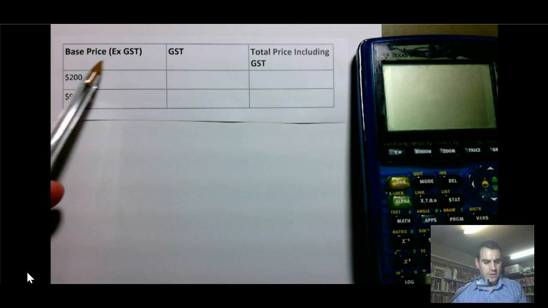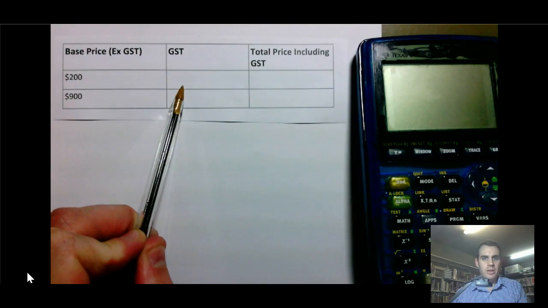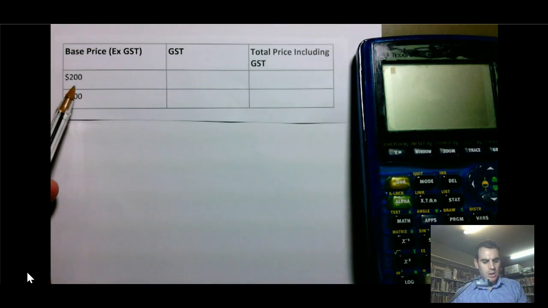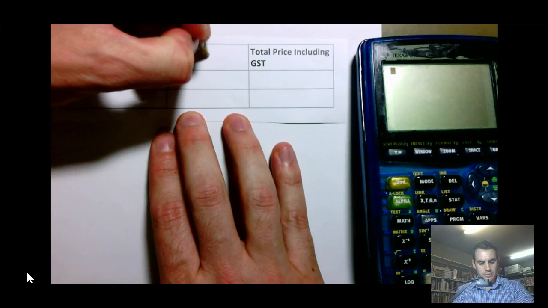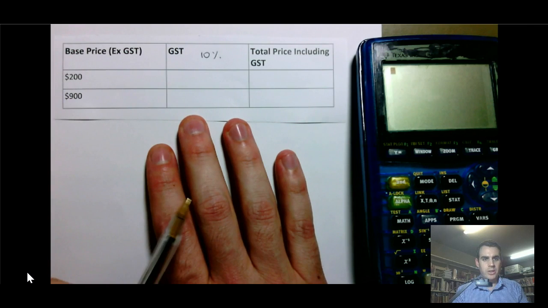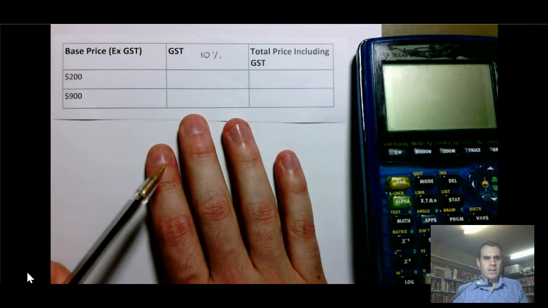So this first example here, we have a base price ex GST of $200. We're going to try to find the GST component of that and then the total price including GST. So we know the GST rate is 10%. So to find the GST component of $200, we can either multiply by 0.1 or divide this by 10.